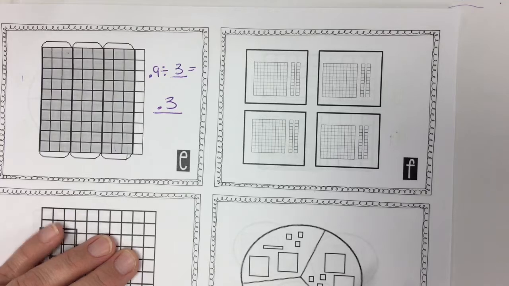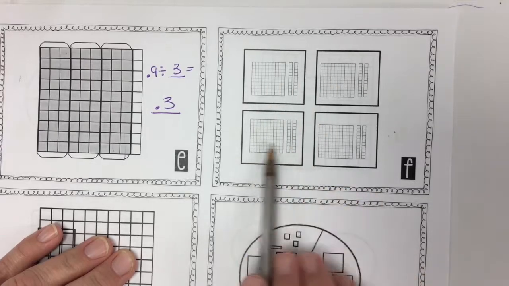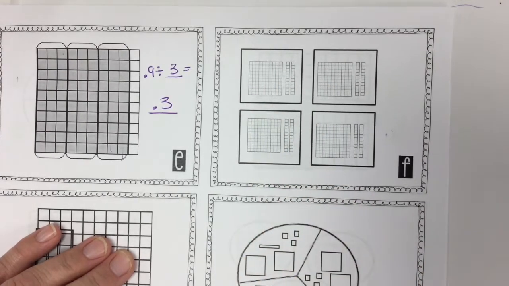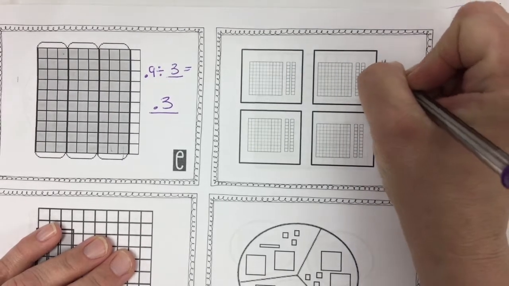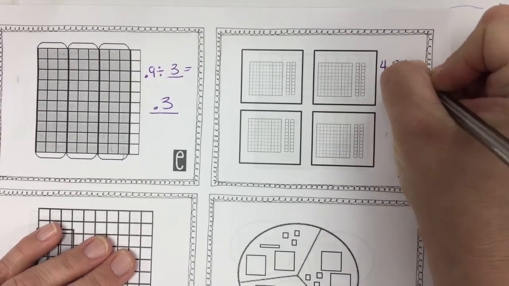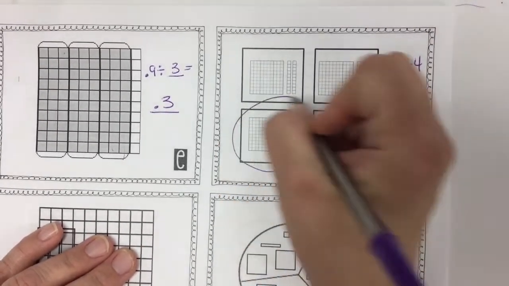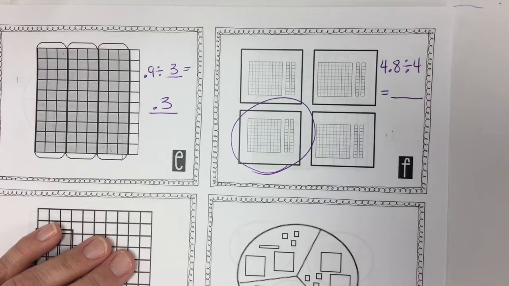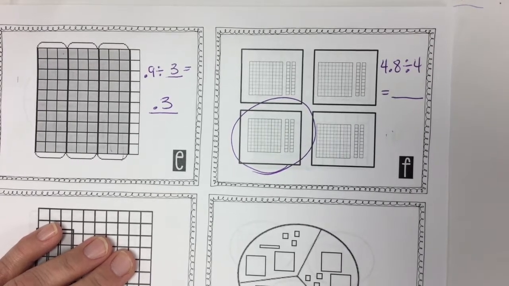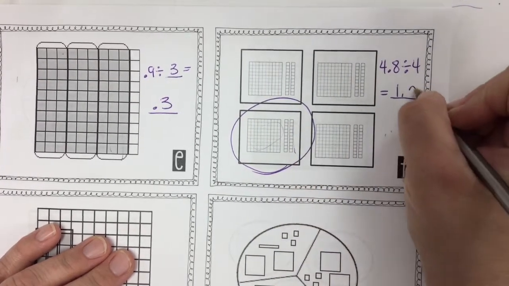Okay, let's look at F. Okay, this is like the very first one we did. You have to look at the whole picture first. There's 1, 2, 3, 4 whole models. And then there's 1, 2, 3, 4, 5, 6, 7, 8 tenths. So we have 4 and 8 tenths. And we have it divided into 1, 2, 3, 4 groups. And then to get my answer, I just look at one group. So what would your answer be for this problem? Okay, 1 whole, 2 tenths, 1.2.